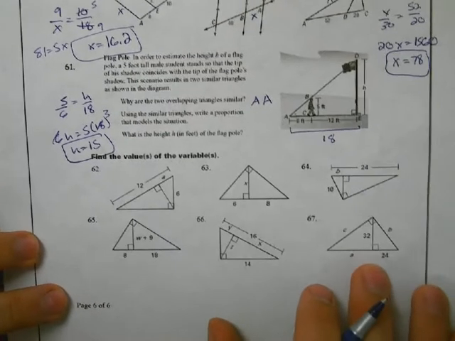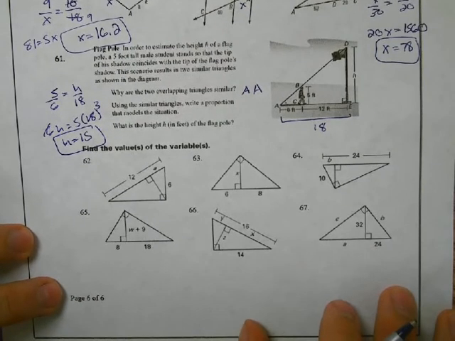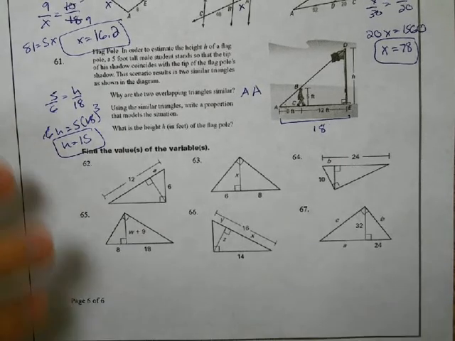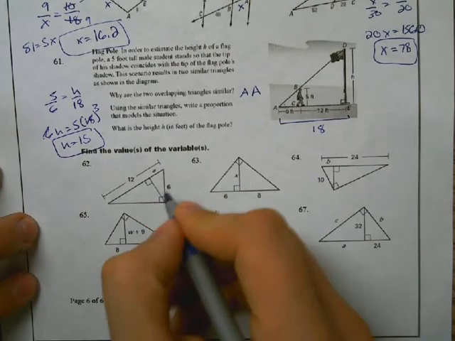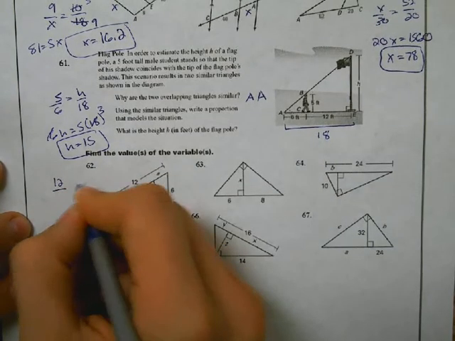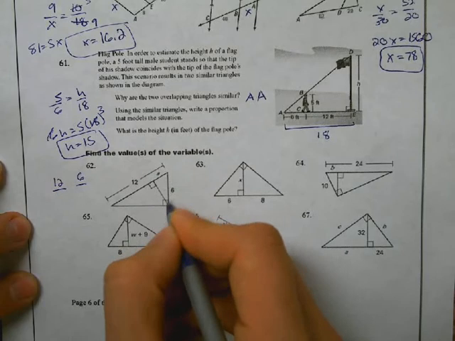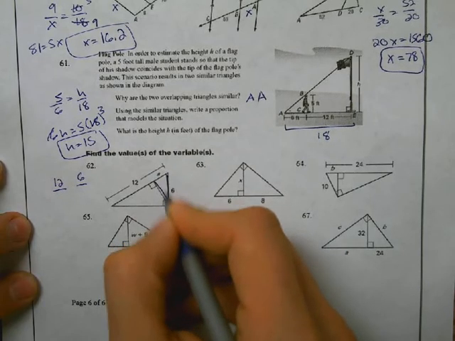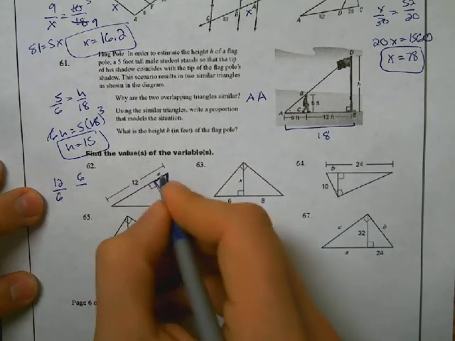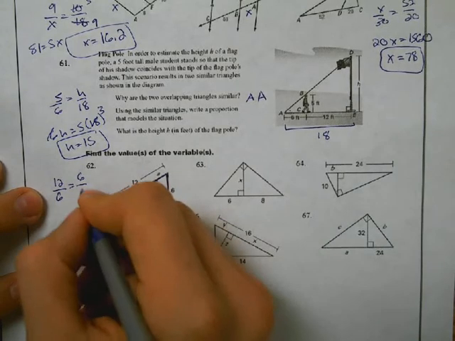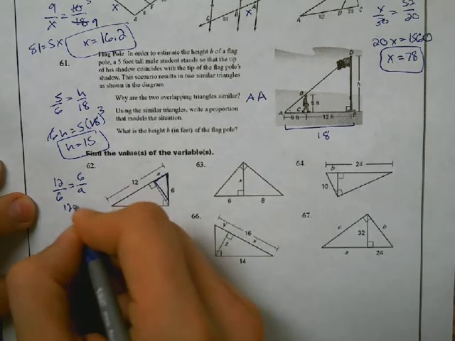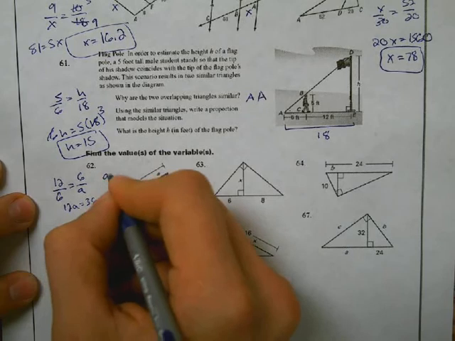Alright, find the values of the variables. This one, a little dicey. It's all in how you describe it. I'm again going to think of similar triangles. So I've got my hypotenuse of the big triangle is to the hypotenuse of the little triangle, this little triangle right here, just like the little side of my big triangle is to the little side of my smallest triangle. From here I can cross multiply and solve. I get 12a is equal to 36. So a is equal to 3.